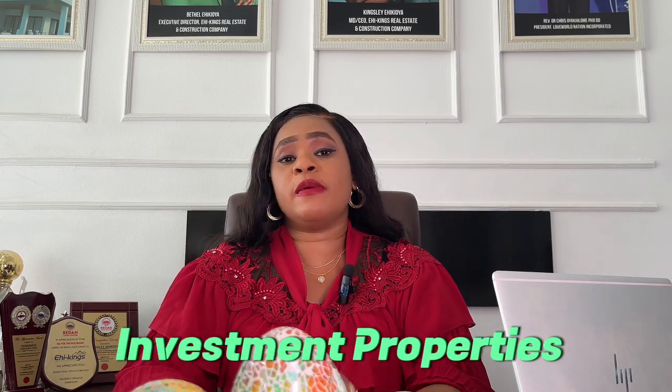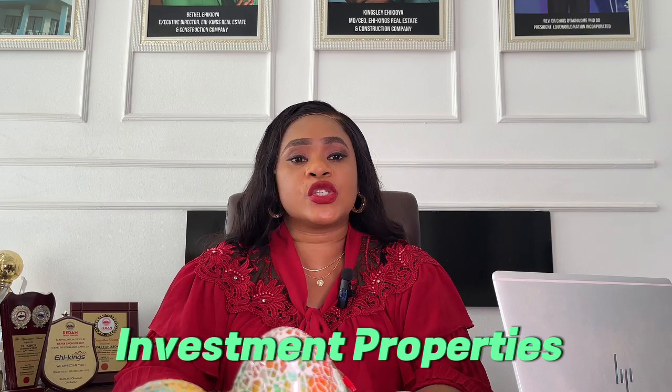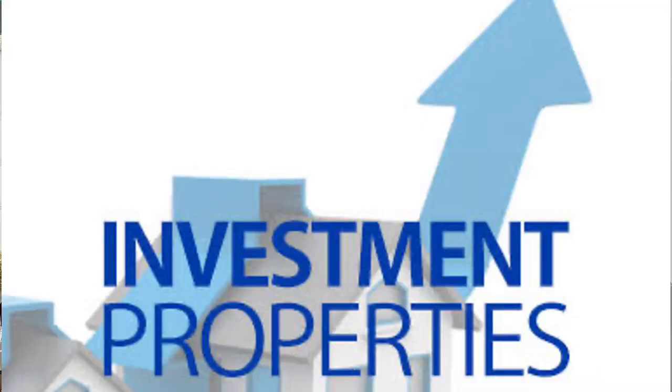Now let's look at the investment properties. Investment properties in high demand in Nigeria include rental apartments, student accommodations, and serviced apartments. These properties are popular with investors due to their high rental yields and potential for capital appreciation. The most popular locations for investment properties include Lagos, Abuja, and Port Harcourt. If you're an investor looking to invest in the Nigerian real estate market, these are options that you can invest in.